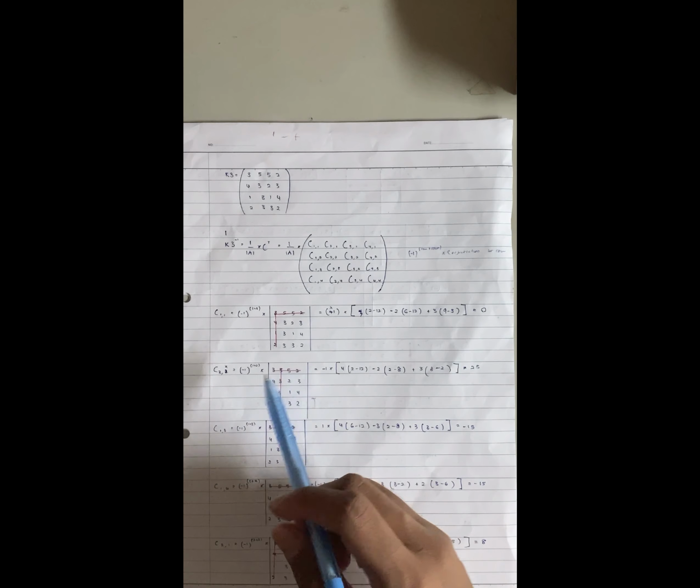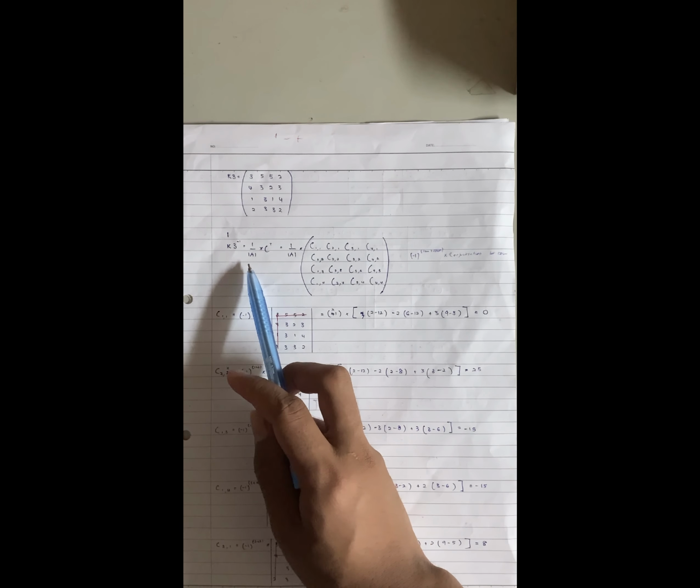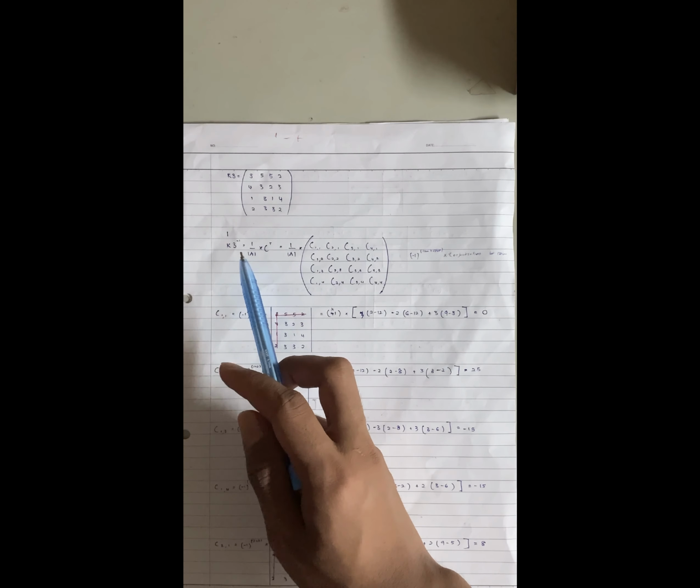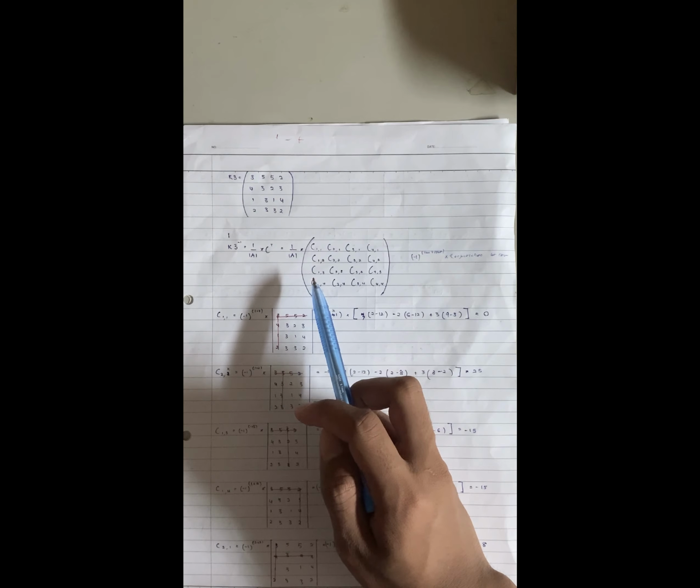To find the inverse of K3, I was given the option to use either the adjoint method or the row method. I decided to use the adjoint method. First of all, the formula to find the inverse by the adjoint method is 1 over determinant multiplied by the transpose of the cofactor of the matrix.